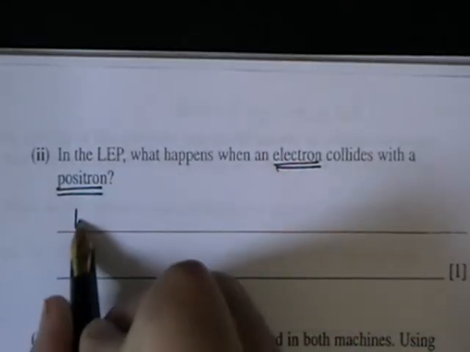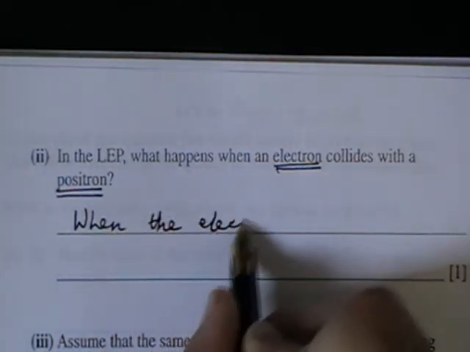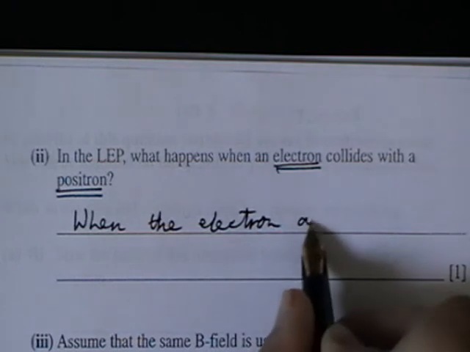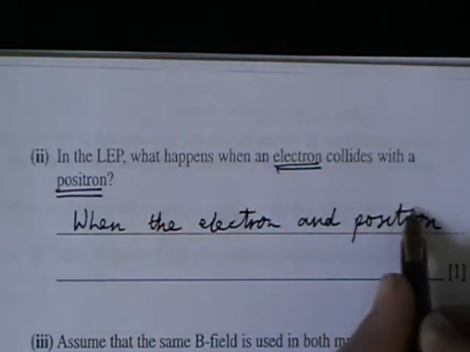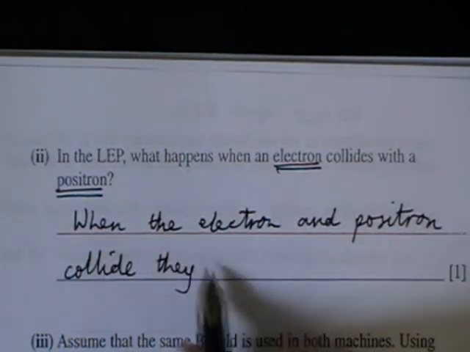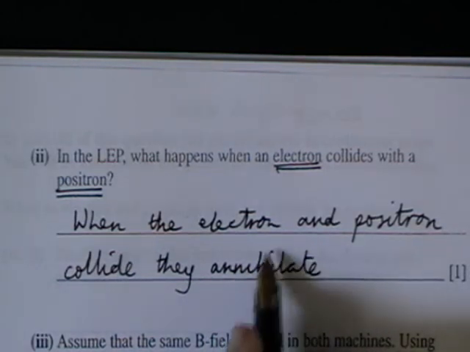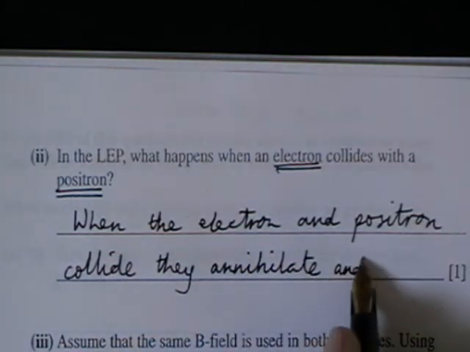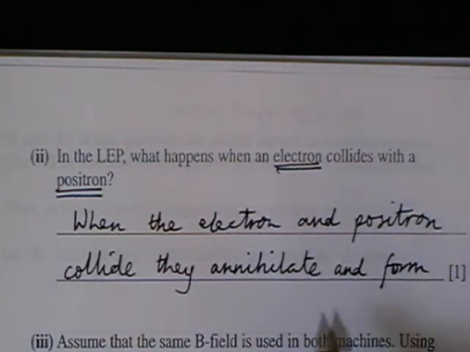So when the electron and positron collide, they annihilate and form gamma photons.